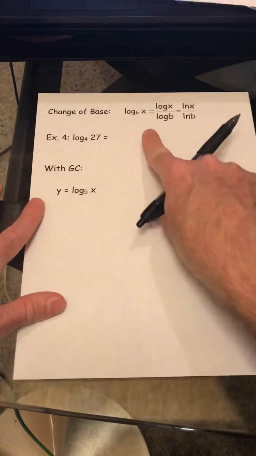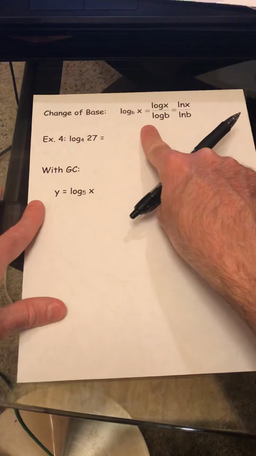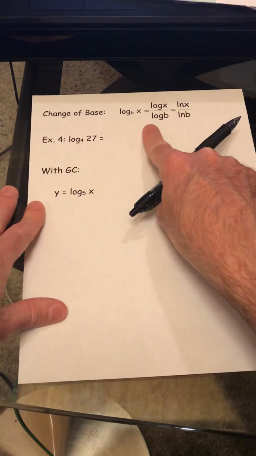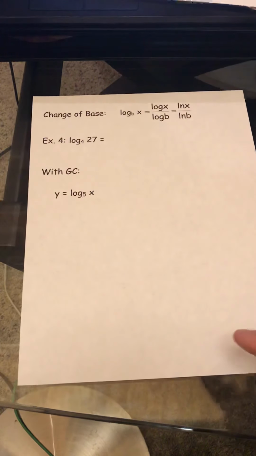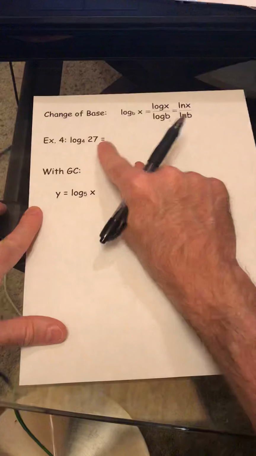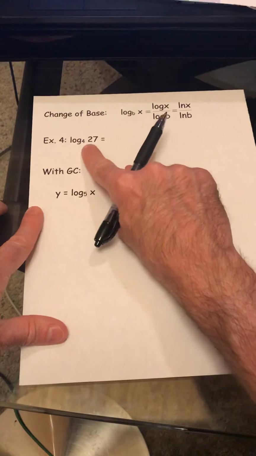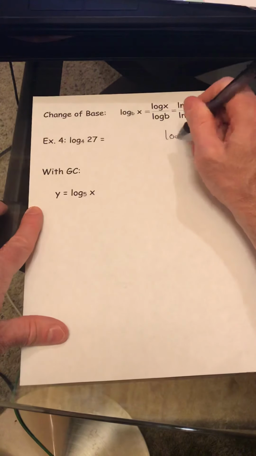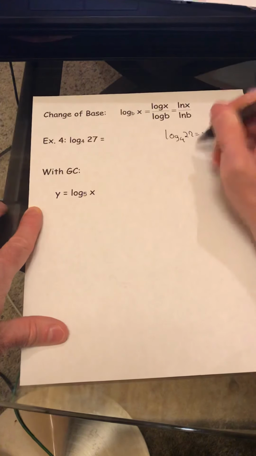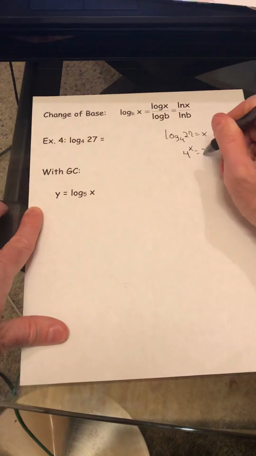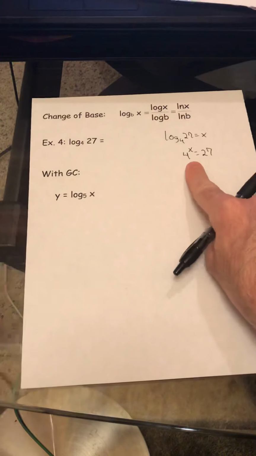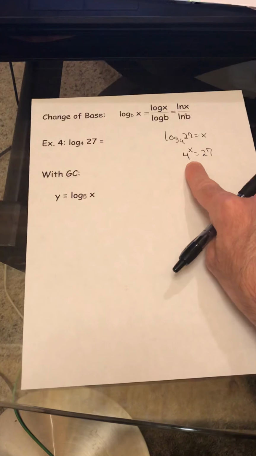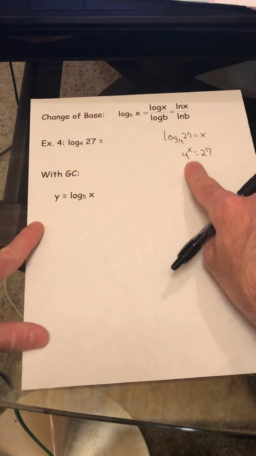change of base. Now, I know that the other day with 3.2, we looked at some logarithms that you could actually figure out in your head. If you were to try example 4 here, log base 4 of 27, let's say we set this equal to x, 4 to the x equals 27. Well, 4 to the first is 4, 4 to the second is 16, 4 to the third is 64. Well, there's no nice, neat, obvious value there.